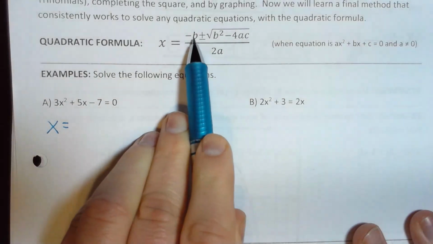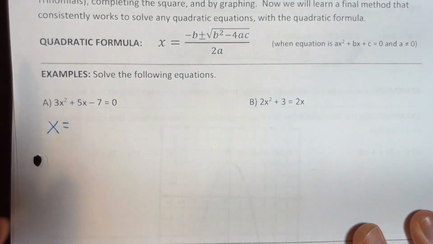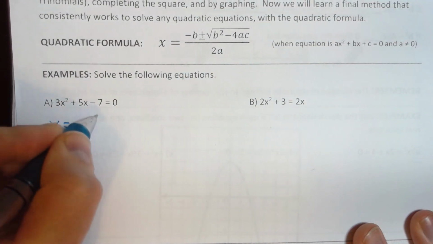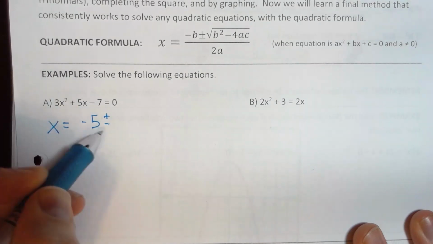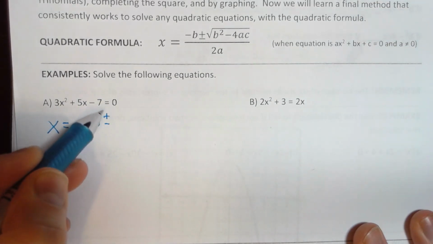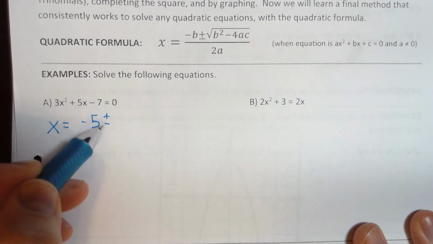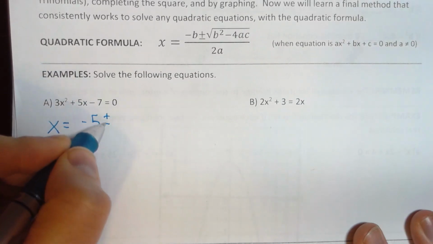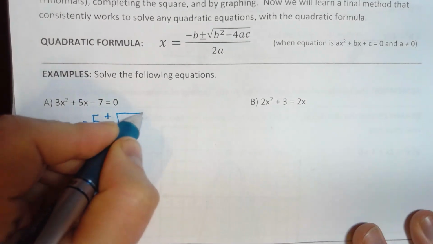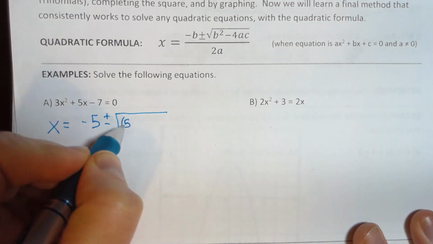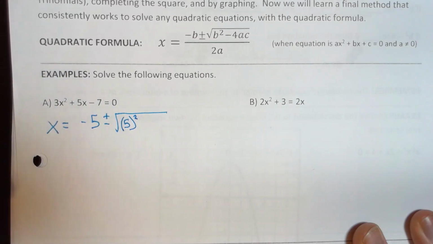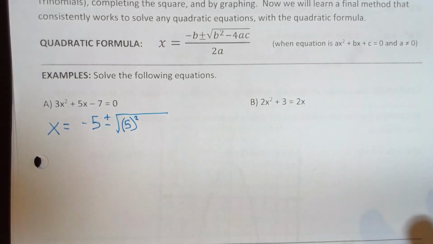So we need a negative b. So this is a positive 5, so it's going to be negative 5 plus or minus, we always have the possibility of two solutions in a quadratic equation. So plus or minus the square root of b, well, that's 5. I always put this in parentheses, whether it's positive or negative.